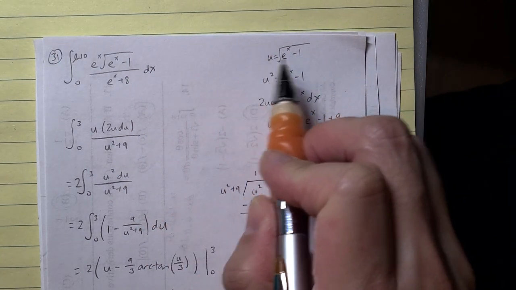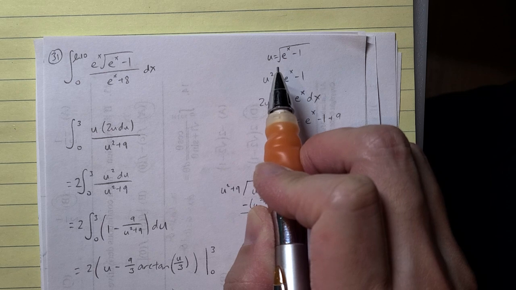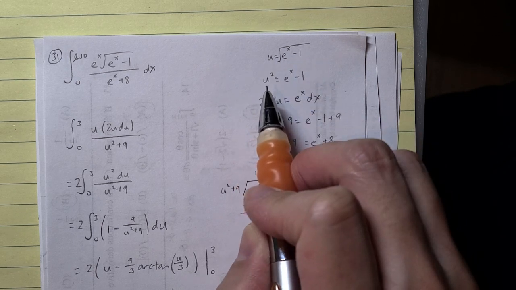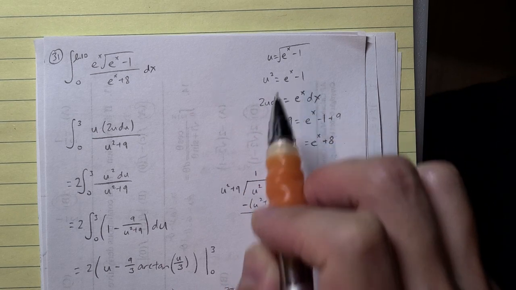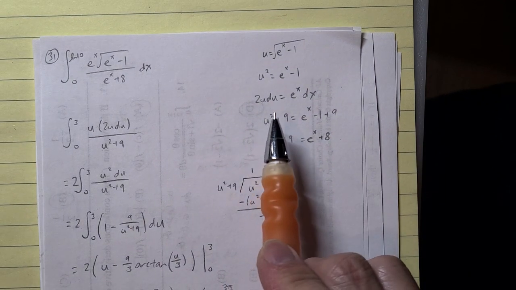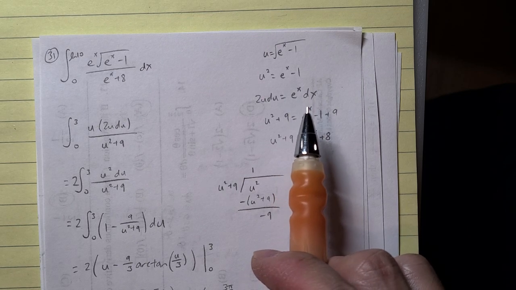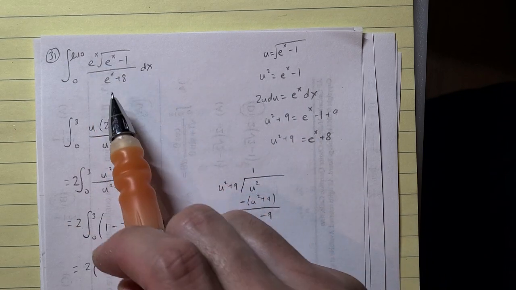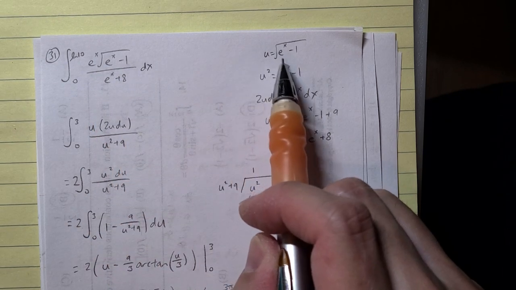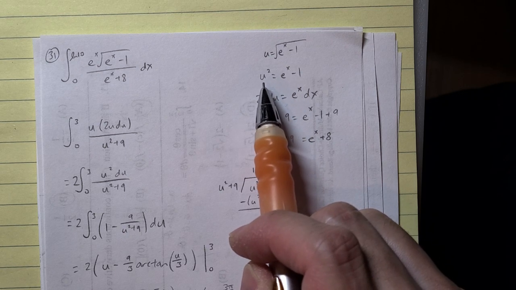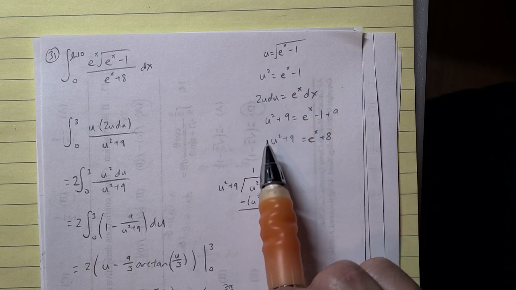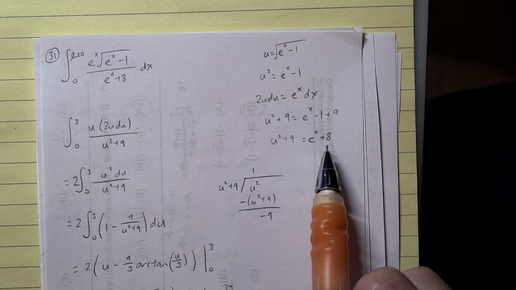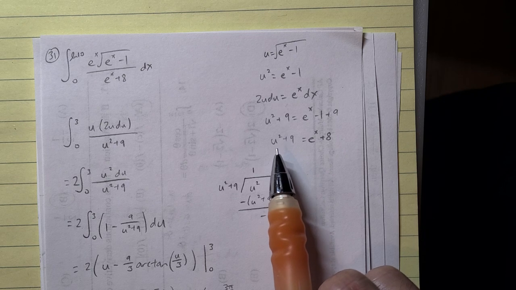Okay, so let's try subbing the whole square root. So u is the square root of e to x minus 1. Again, you could just differentiate from here, or we can make it look a little nicer. u squared is e to x minus 1, so 2u du is e to x dx. Okay, so we can sub this in. How about e to x plus 8? If we add 9 to both sides, u squared plus 9 is e to x minus 1 plus 9, which reduces to e to x plus 8. So we can sub it in as u squared plus 9.